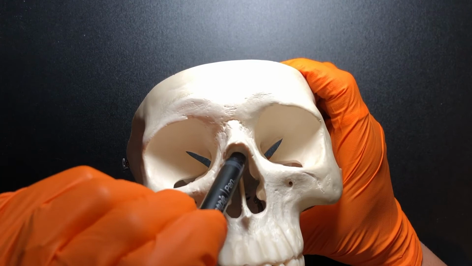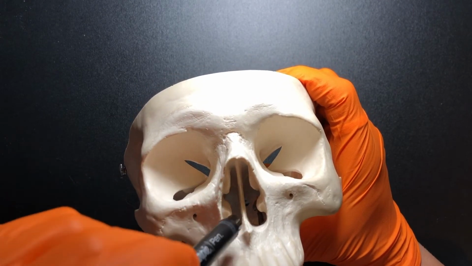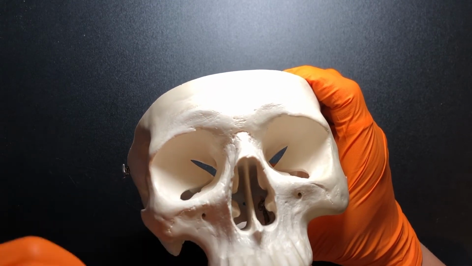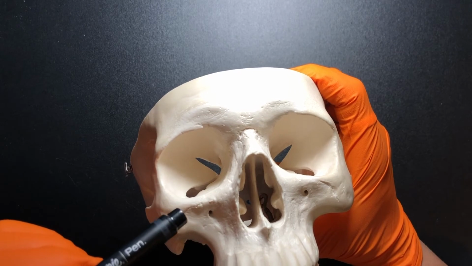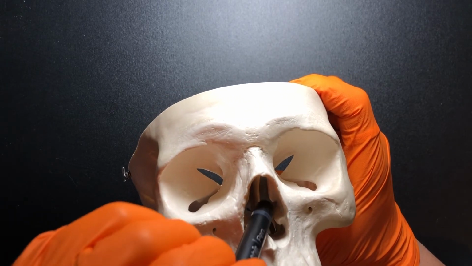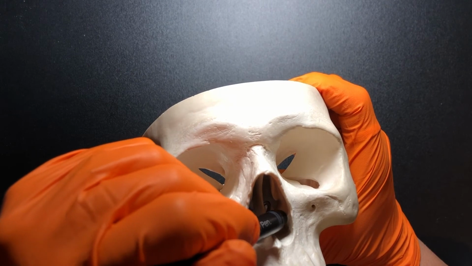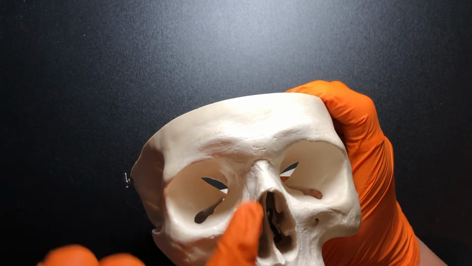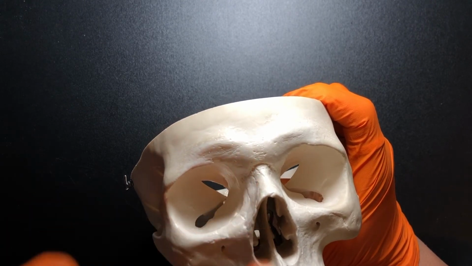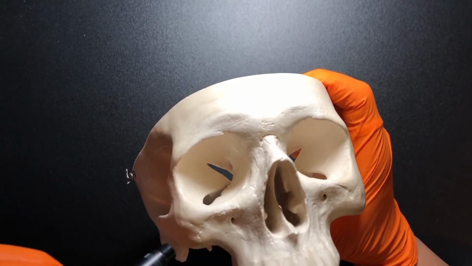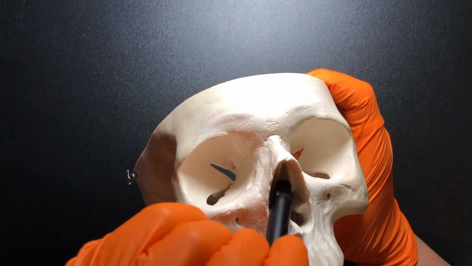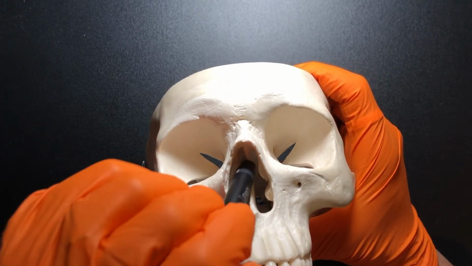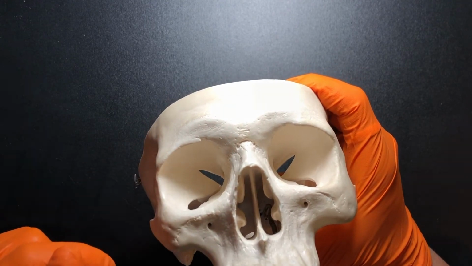So this superior portion, perpendicular plate, inferior portion, vomer. Then we have these little bumps here. Those are called nasal conchae. We can only see the middle and the inferior nasal conchae. Singular would be concha. The superior ones are there, but they're just up inside, more superior, so we can't visualize them. So on the skulls, you can only visualize the middle and the inferior nasal conchae. So hopefully that gives you a better idea of what all this stuff is on the inside.